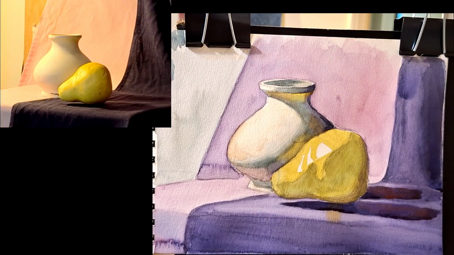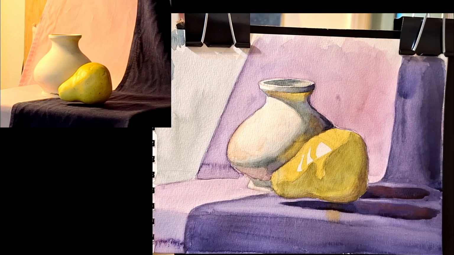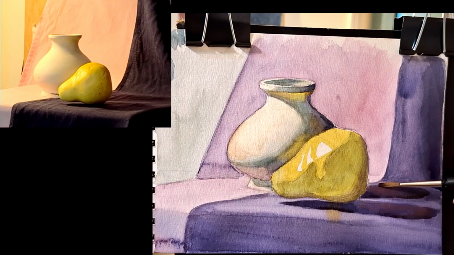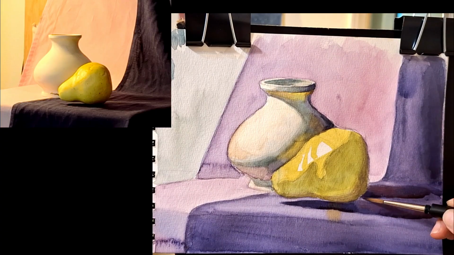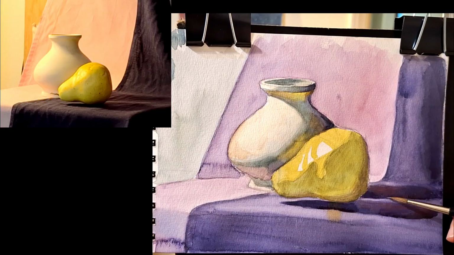So I'm grabbing more of my darker shadow. But what is happening there is the edges are very soft. So I will soften them up. Just run your clear brush along the edges and just plain soften them up so they don't look sharp.